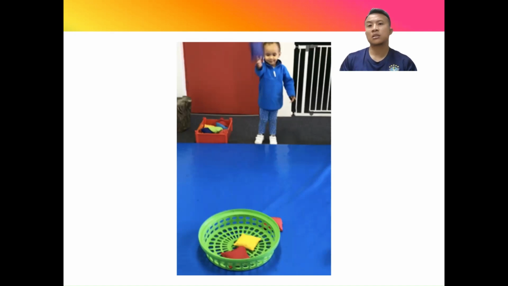You can even challenge the students further and say, oh, I want the object to remain in the basket. So it cannot enter and then bounce out of the target, for example. So there are many ways to manipulate constraints, in such a way that we can really work towards improving the quality of the throws.